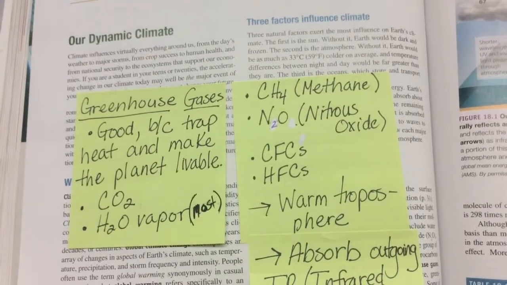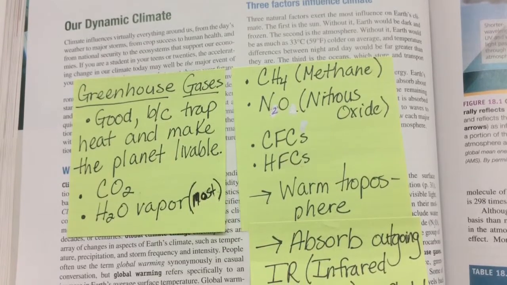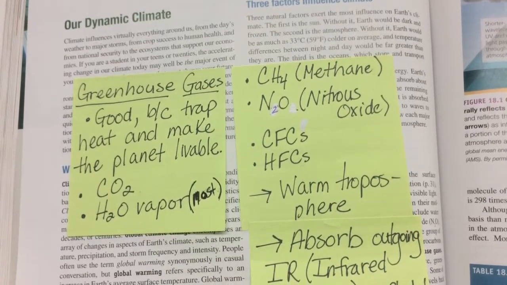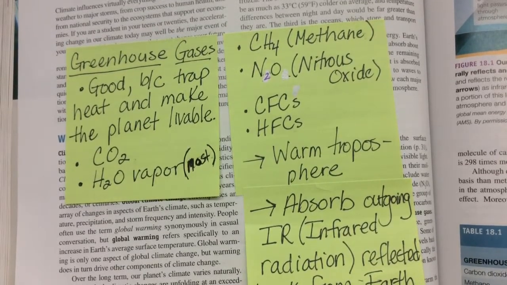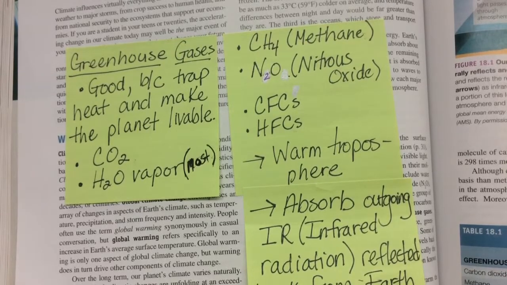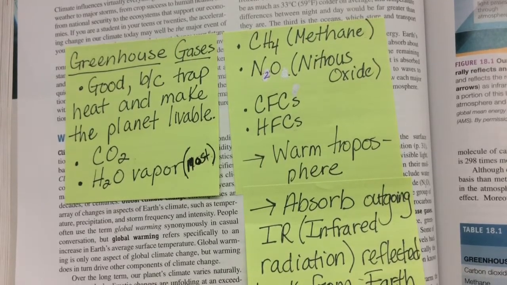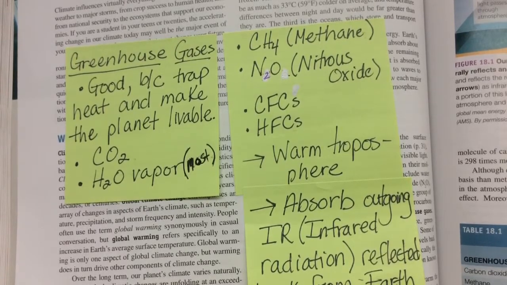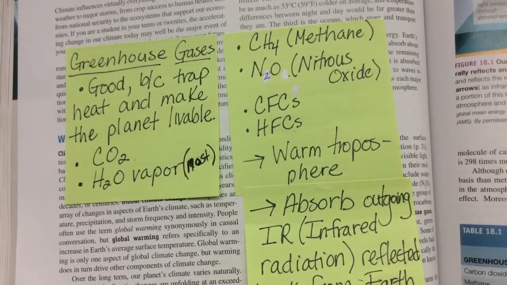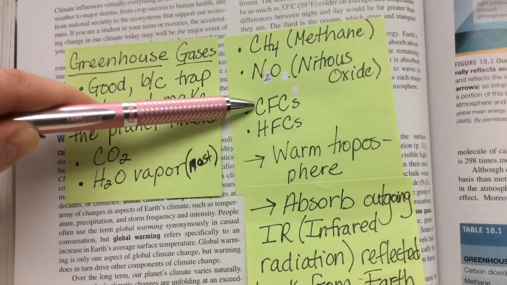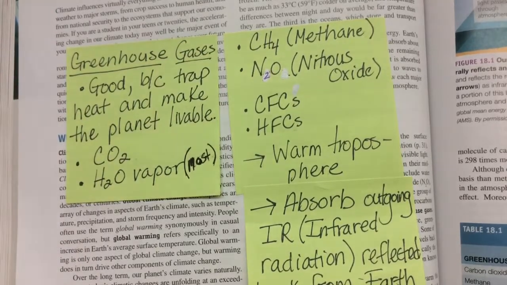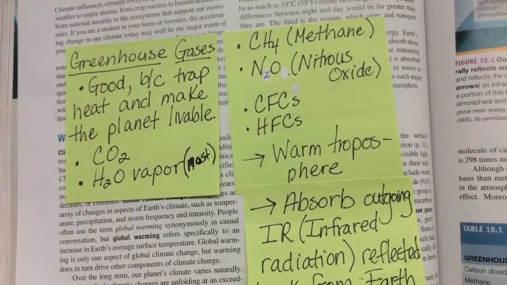Some of the others would be methane from feedlots, from cattle. Their flatulence, their passing gas, is methane, also from landfills, and actually from producing rice as well. And then nitrous oxide, CFCs and HFCs are also greenhouse gases. Some of these participate also in air pollution. This one is also air pollution. This one is also for the ozone hole. So some of them function as double duty.